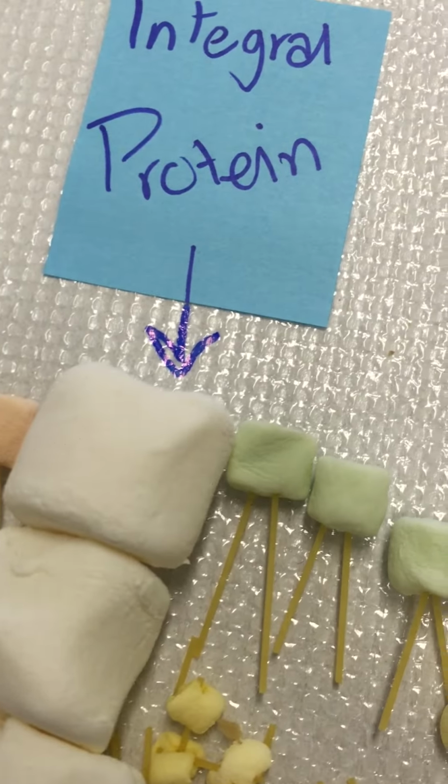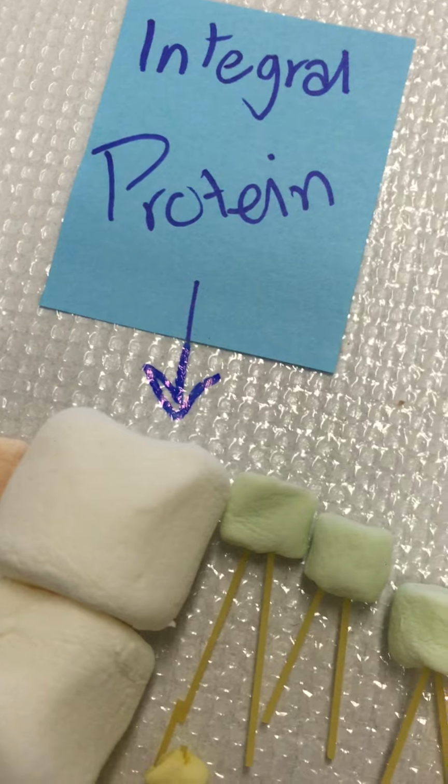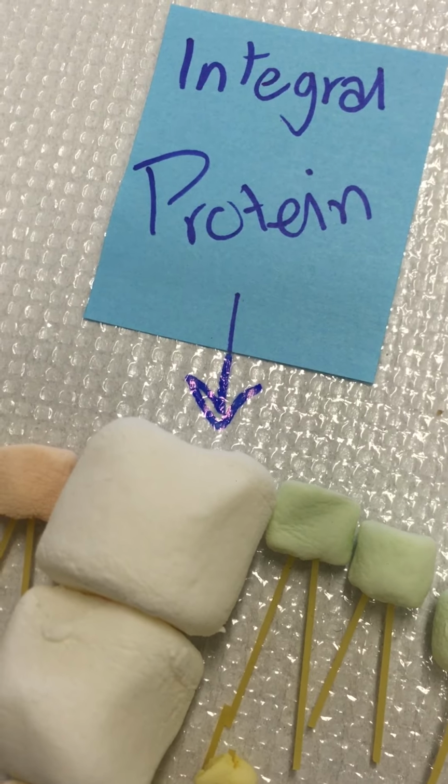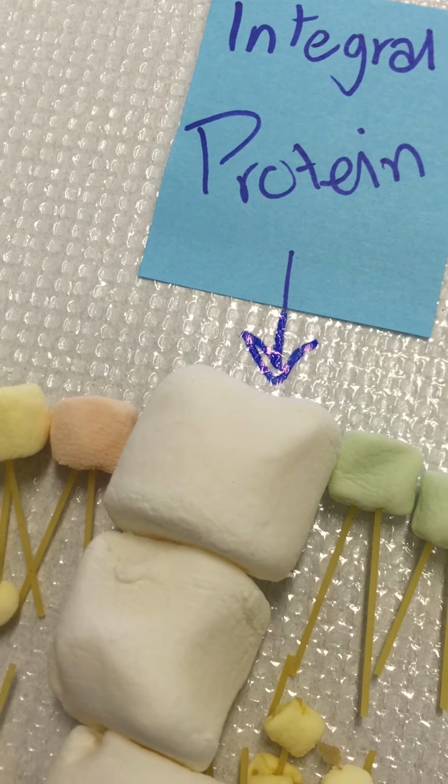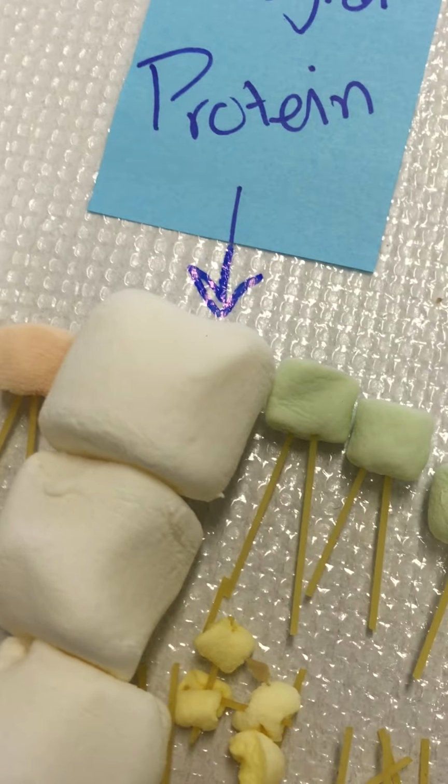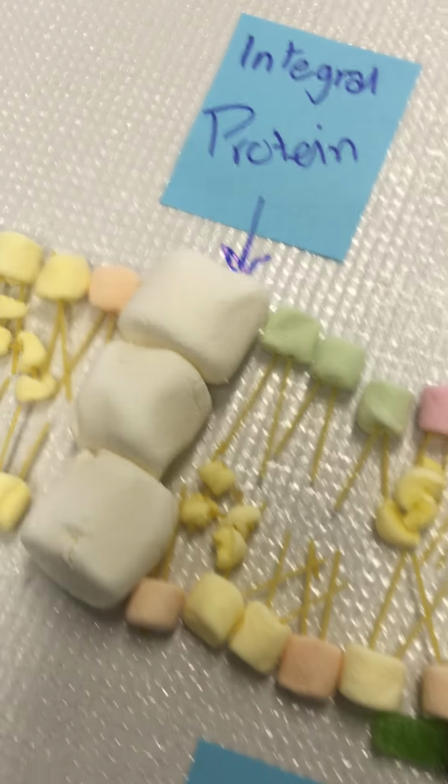The integral membrane proteins function as transporters, channels, cell linkers, receptors, proteins involved in energy accumulation, and proteins responsible for cell adhesion.